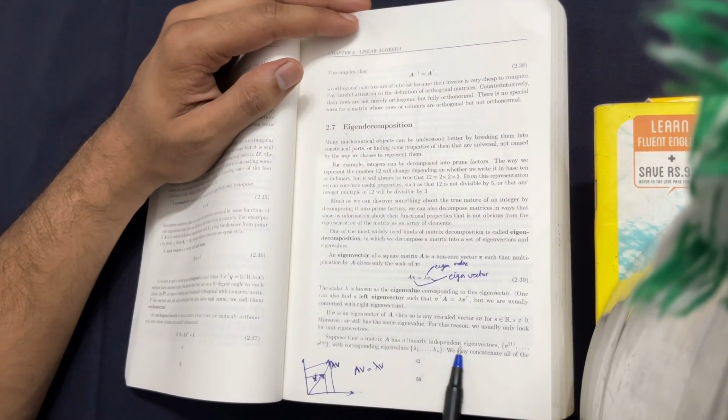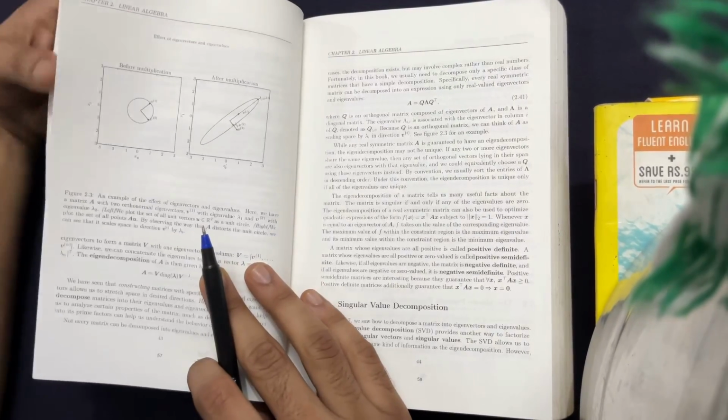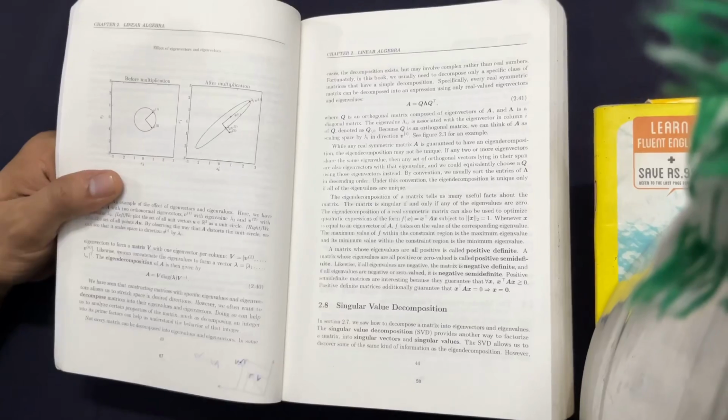Suppose that a matrix has linearly independent eigenvectors with the corresponding eigenvalues. We concatenate all the eigenvectors.